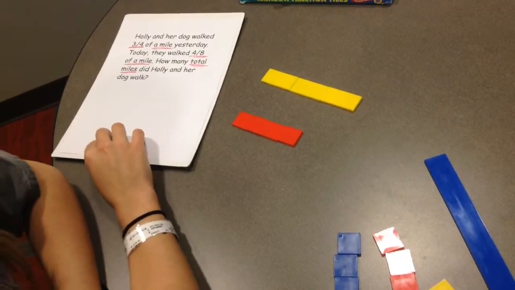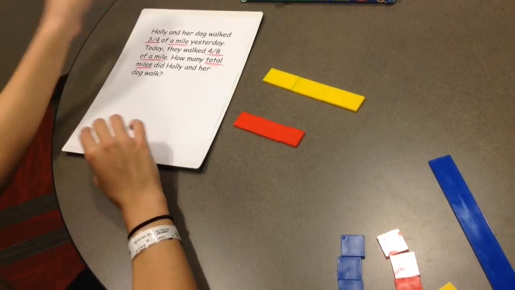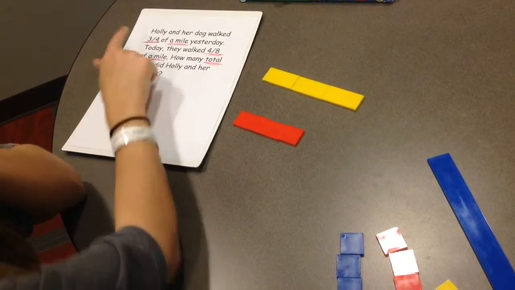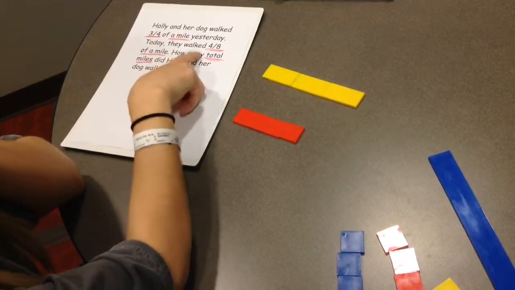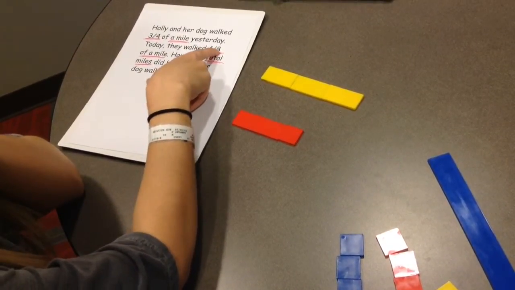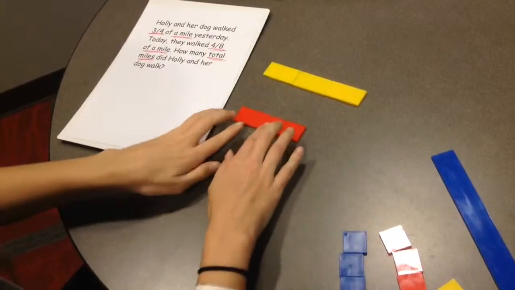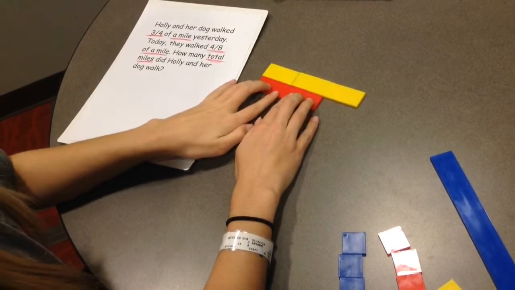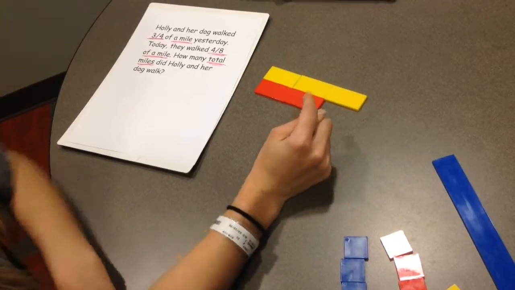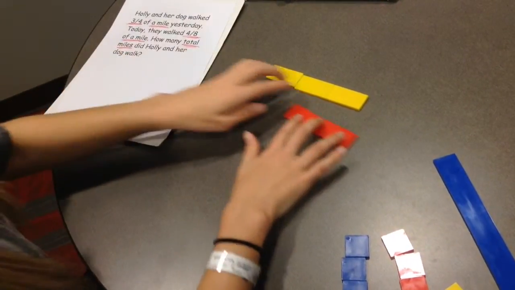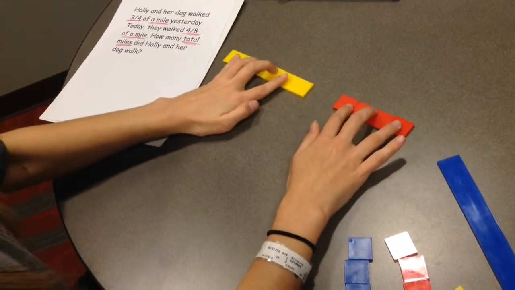A common misconception that students might have is if you asked which is bigger, 3/4 or 4/8, they automatically might say 4/8 because the 8 in the denominator is bigger. But we can clearly see here that if you put these next to each other, the 3/4 is bigger than 4/8.